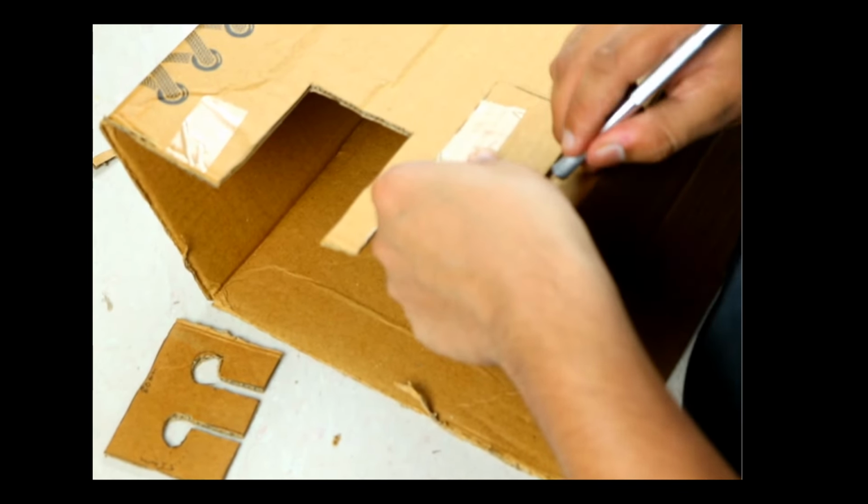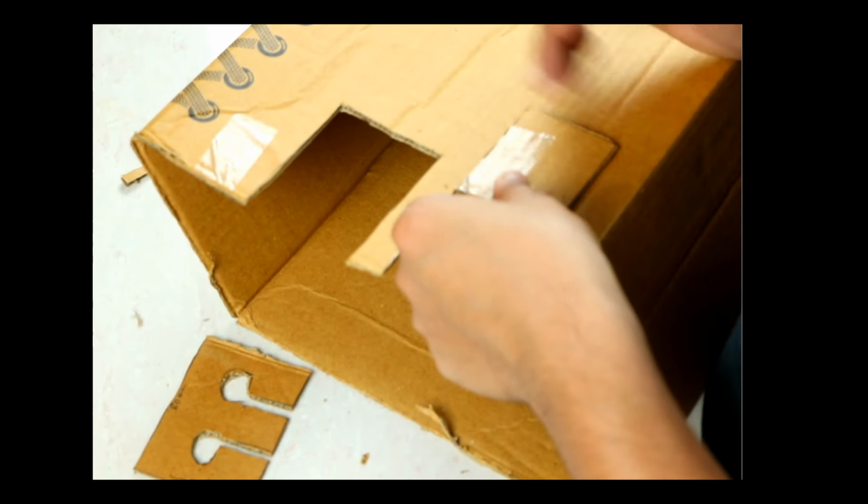I think students are better at using cardboards rather than the adult people.